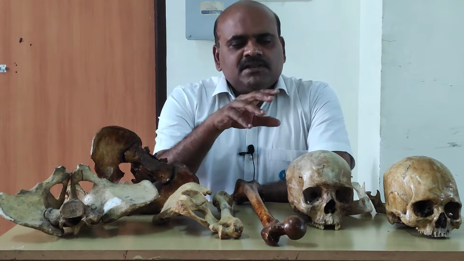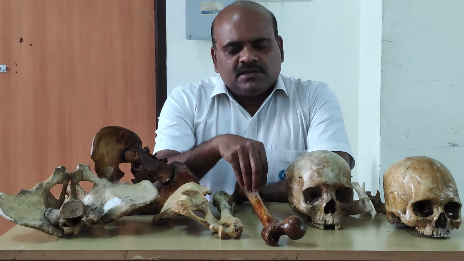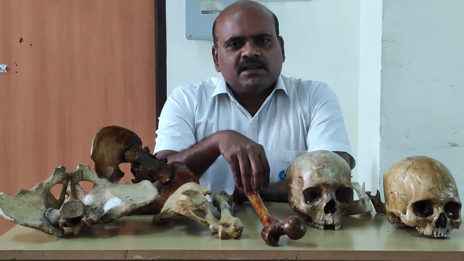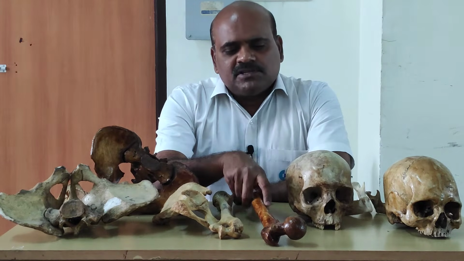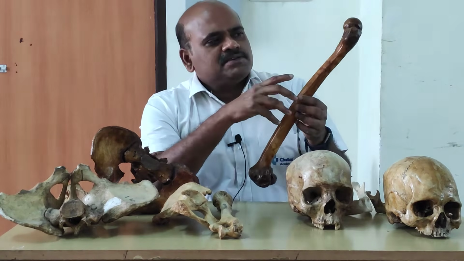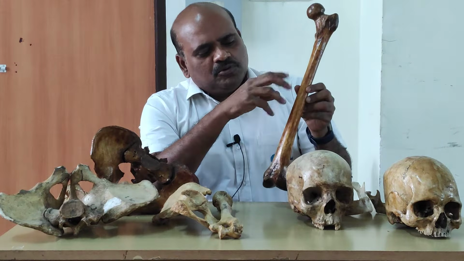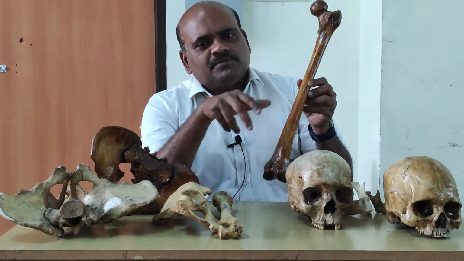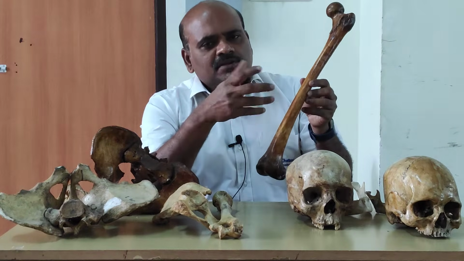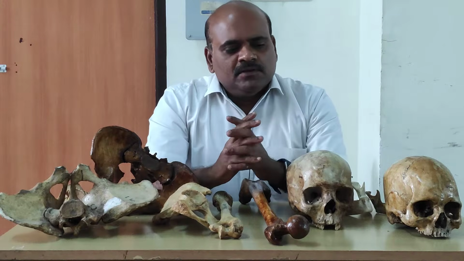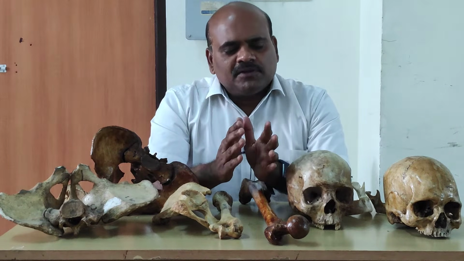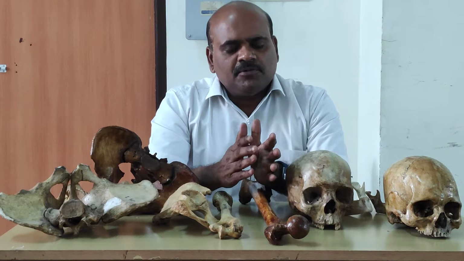Suppose there is a mismatch with respect to size, race, sex, morphological characters, or if the bones are not properly articulated, or there is a reduplication of same side bones. Suppose two femurs of the left side are present in the cluster, then it cannot be of the same individual. It should be of different individuals only. So this way we can make out whether the bones are of the same or different individuals.